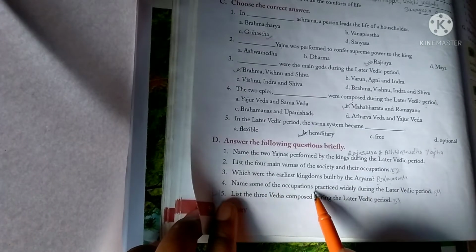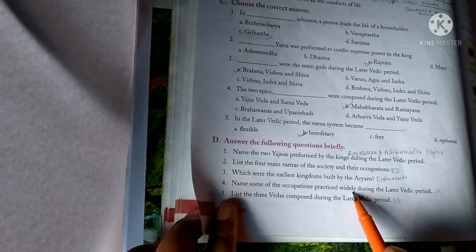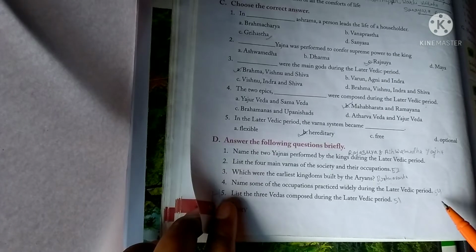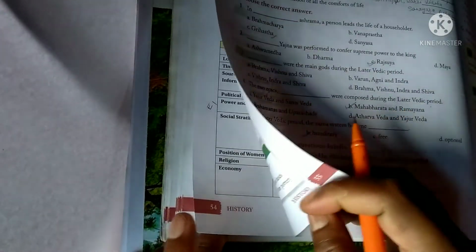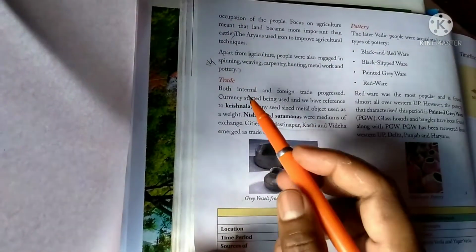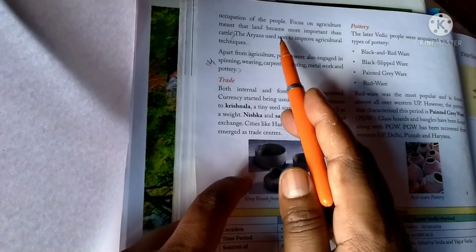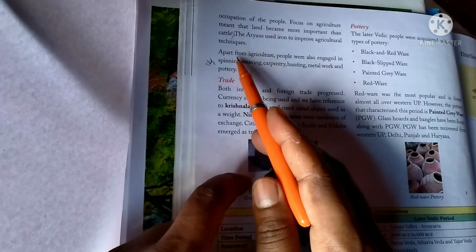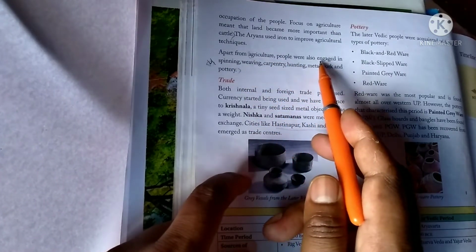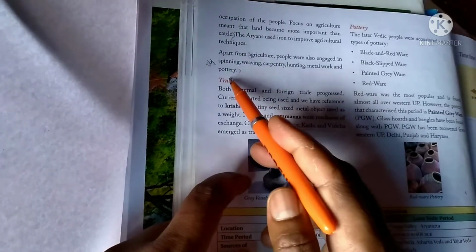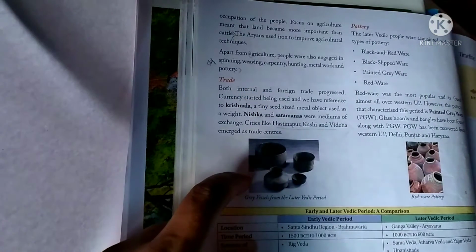Name some of the occupations practiced widely during the later Vedic period. Now we have to write the more important occupations of the later Vedic period. This is on page number 54. So first we have to write, the main occupation was agriculture. Next you have to write, apart from agriculture, people were also engaged in spinning, weaving, carpentry, hunting, metalwork and poetry. This much we have to write.